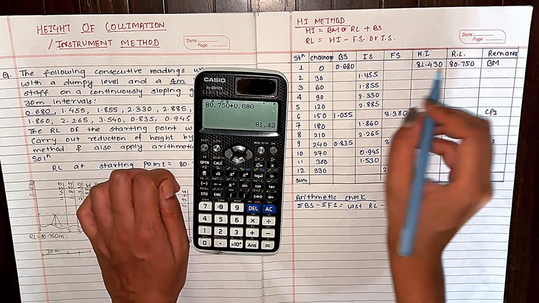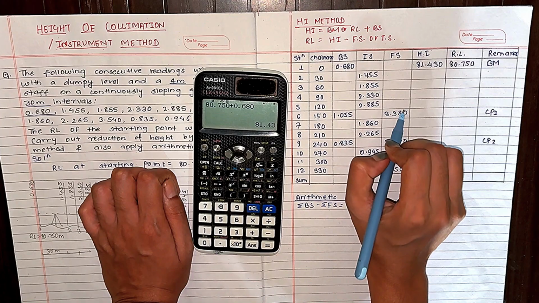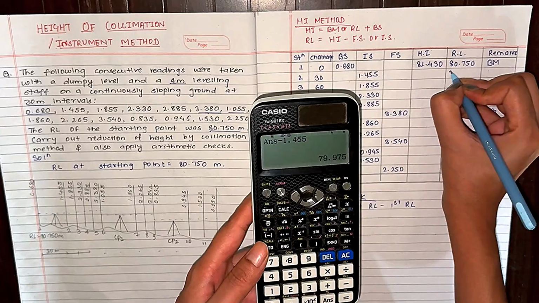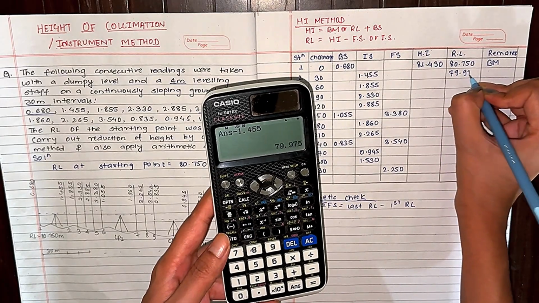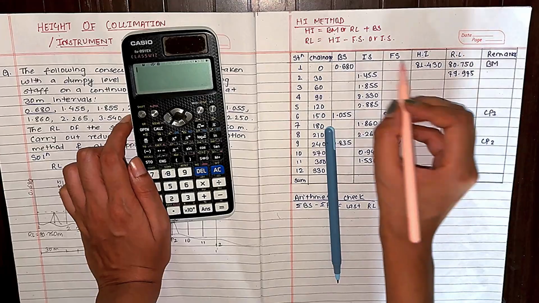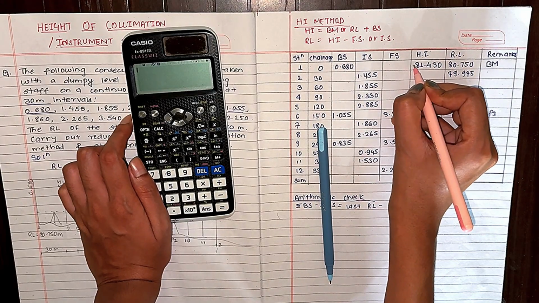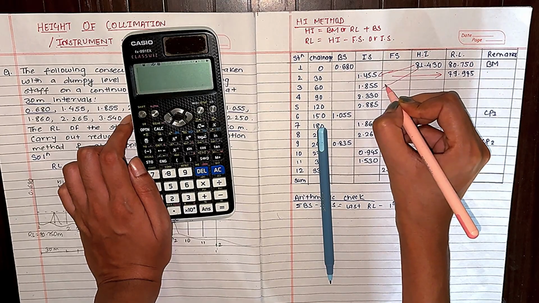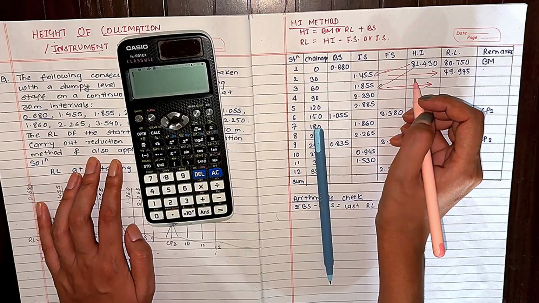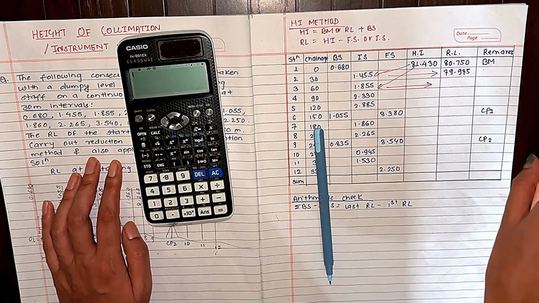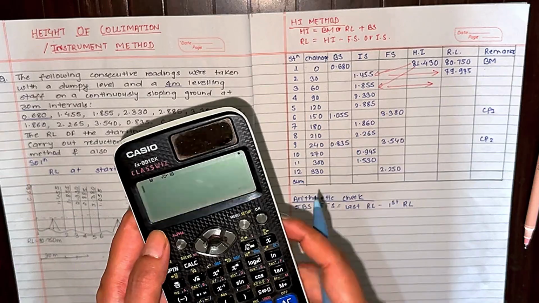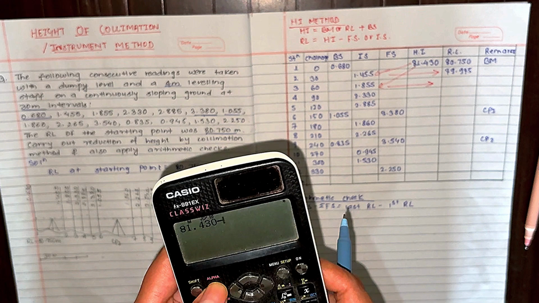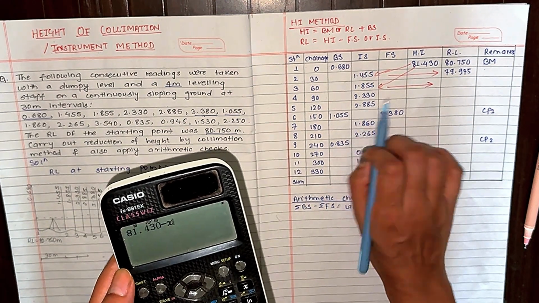Now we will calculate the RL which is equal to HI minus this intermediate side or the foresight. We have 80 minus 1.455 which is equal to 79.975. Then we have here RL is equal to this HI minus foresight or intermediate side, that will give this. Again this minus this will give here. So we will respectively do all these calculations here, which is HI minus foresight or intermediate side. Here HI is 81.430 minus, we will keep a value x which will represent the IS or foresight.